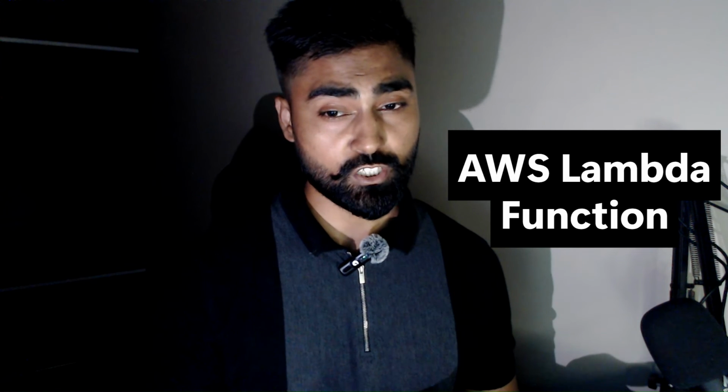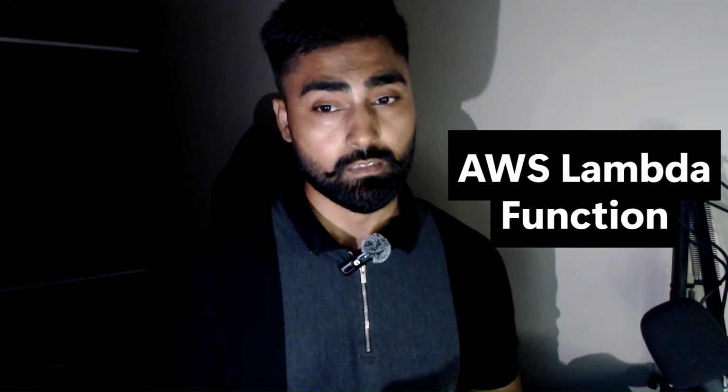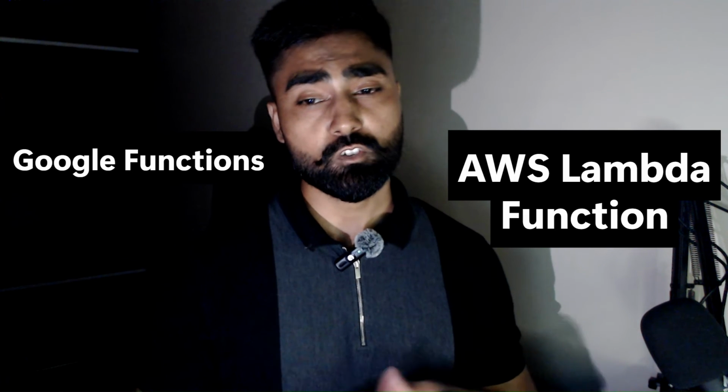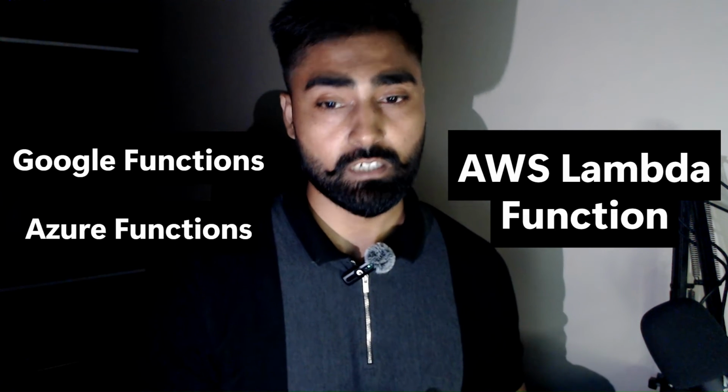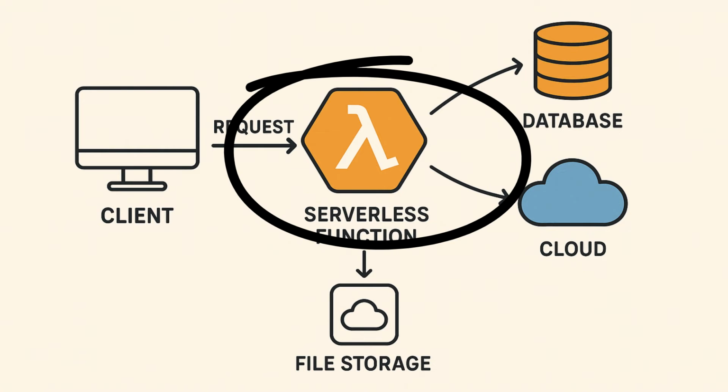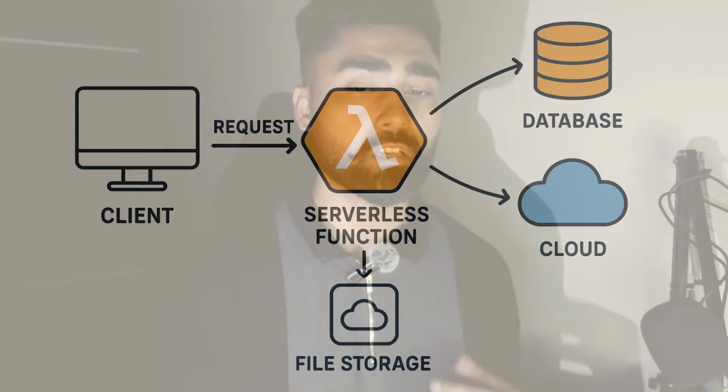So there are different serverless functions. The popular serverless functions are, one is AWS, right? AWS Lambda functions, which is provided by Amazon. Then Google Cloud Functions, which is provided by Google Cloud. Then Azure Functions, which is provided by Microsoft, right? The diagram that you see over here, you can use any sort of serverless function, and that's it. Whenever you make a request, you have to pay for that request only. You don't have to pay if your application is sitting idle.